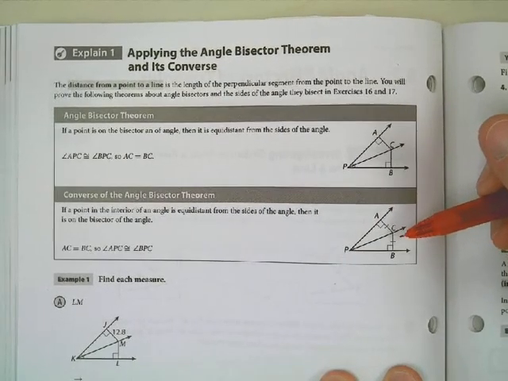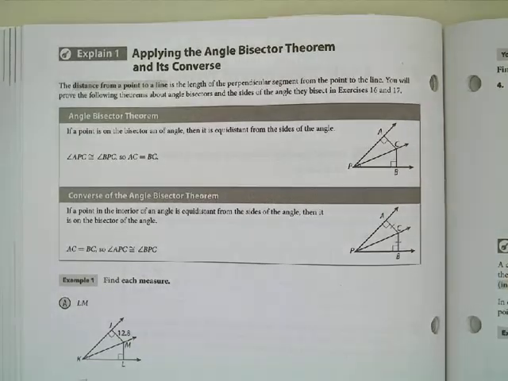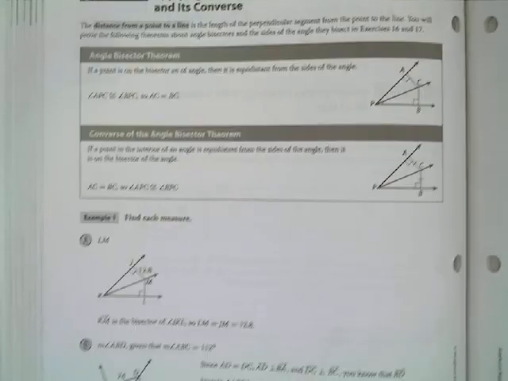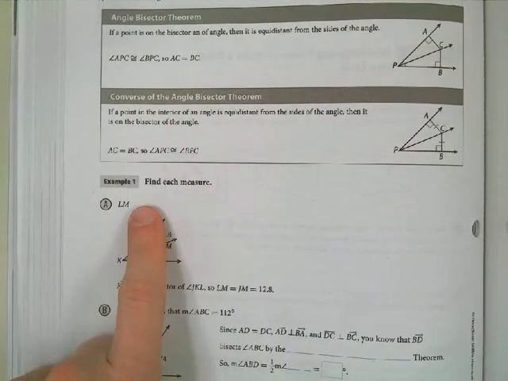So we look down here at some problems. Example 1: find each measure. So here we have LM. We want to find this length.